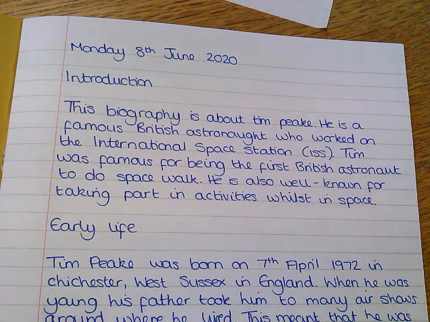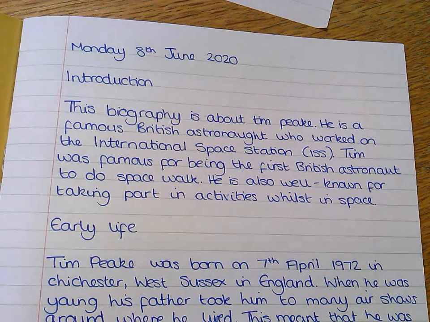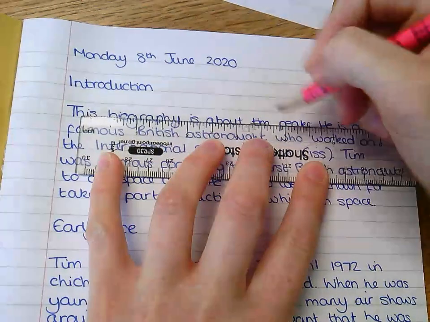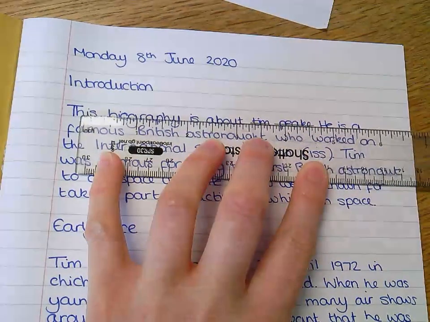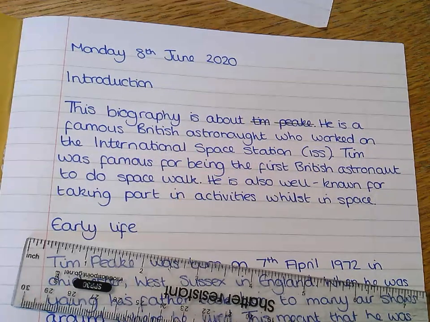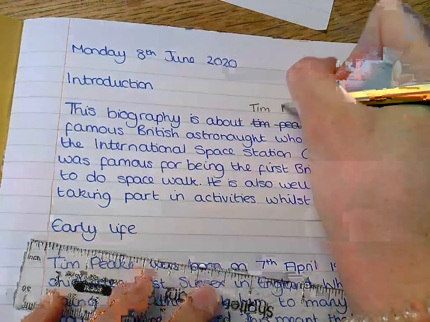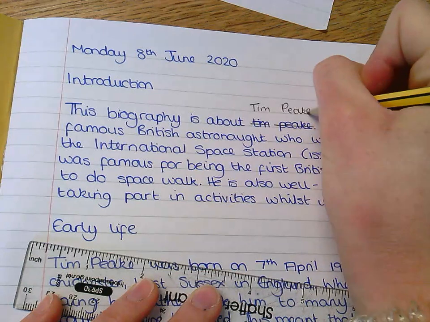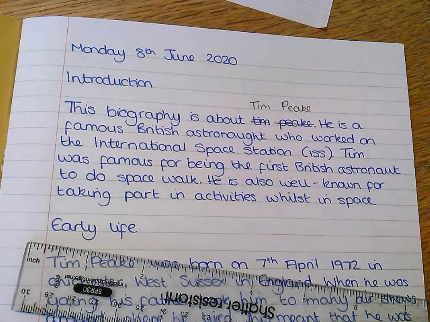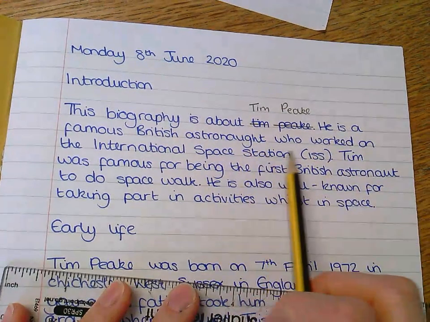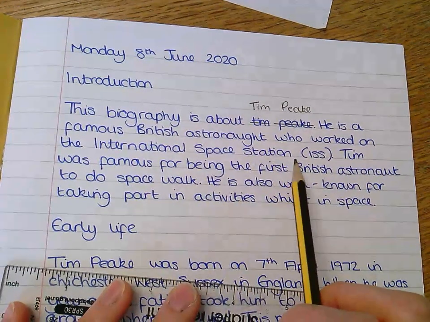We've got, this biography is about Tim Peake. Now I'm hoping that straight away you should know that this should be capital letters. So it's a very easy mistake to make. I've just crossed it out and rewritten it in pencil. Now, he is a famous British astronaut who worked on the International Space Station, or the ISS.